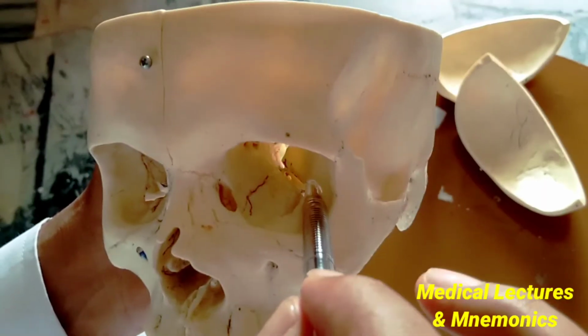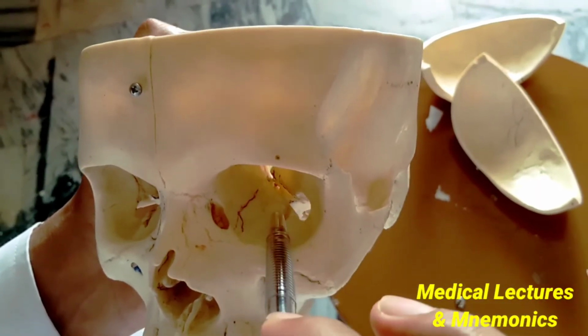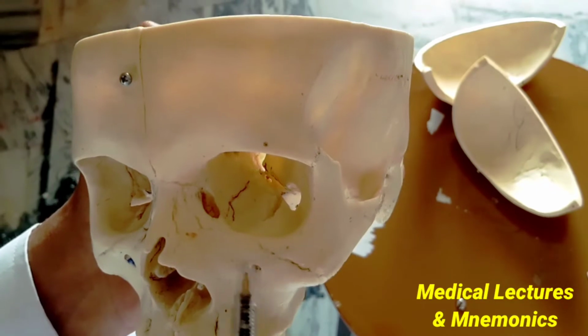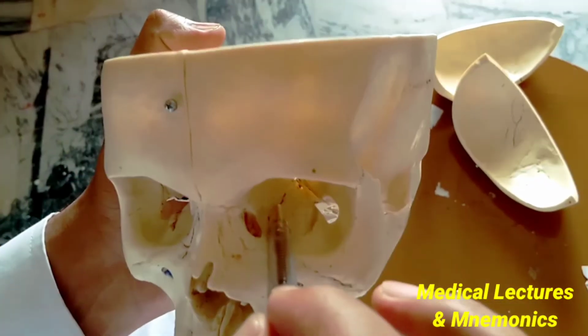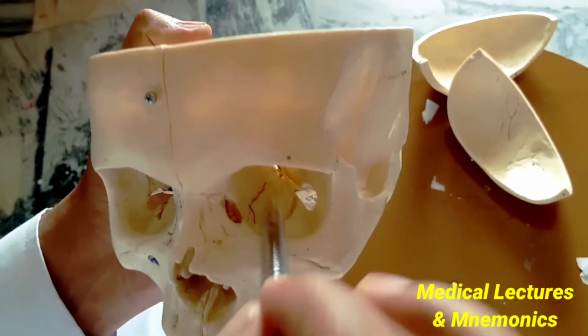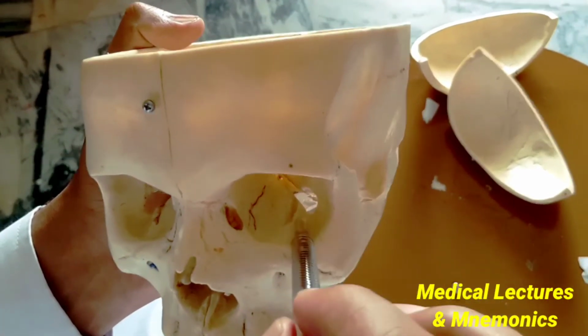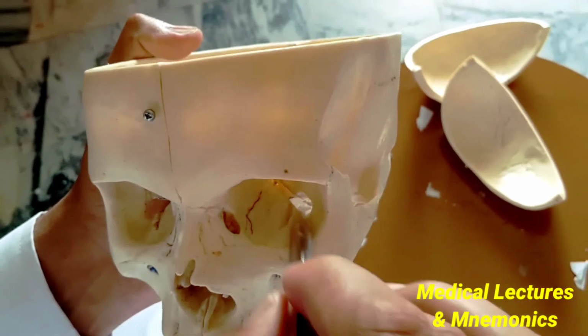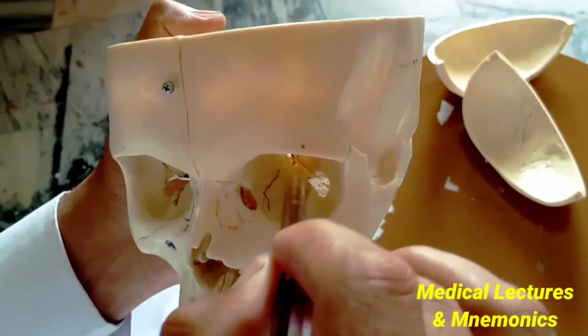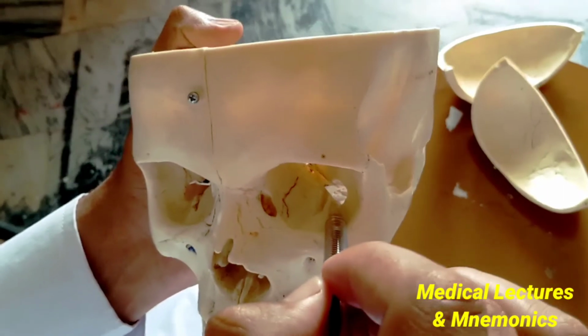So the floor of the orbital cavity is formed by the orbital surface of the maxilla. This is the maxilla, and here you can see this is the orbital surface of the maxilla, and this is the orbital surface of the zygomatic bone. These two bones are forming the floor of the orbit.